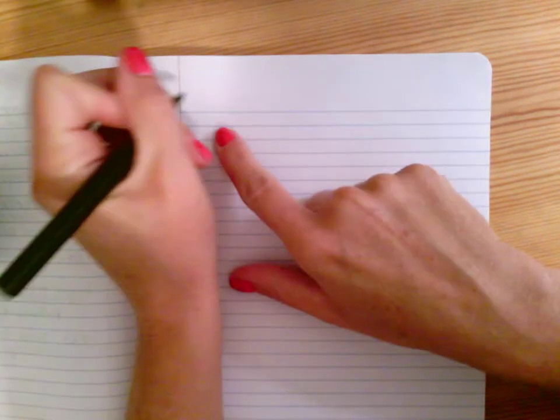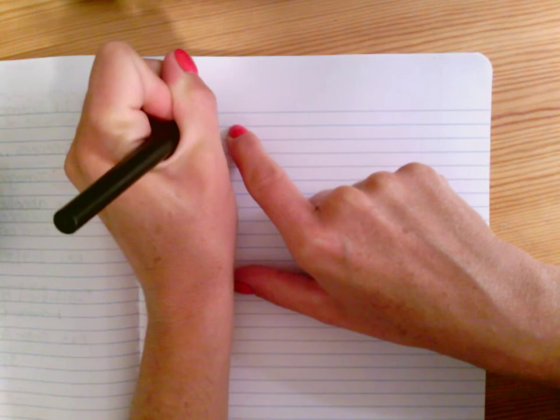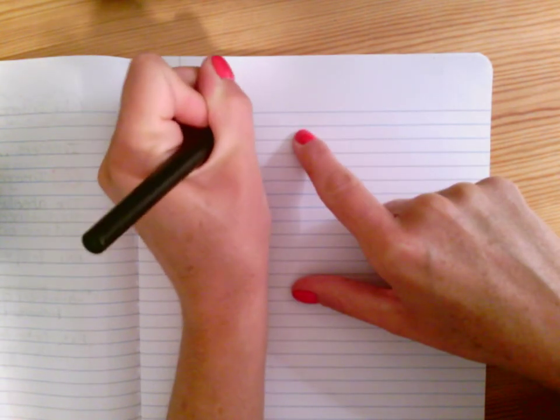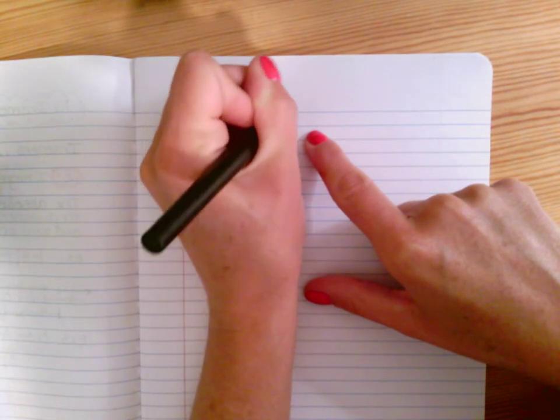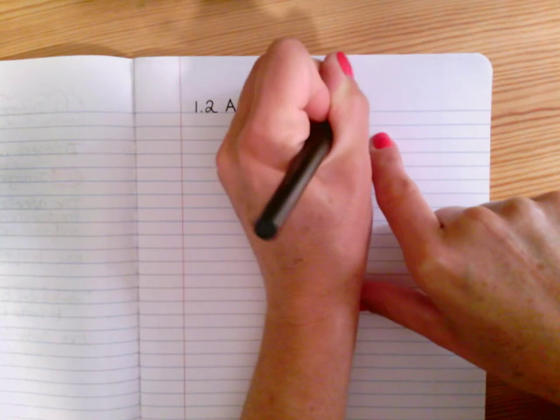In section 1.2, we're learning how to add integers, and we did that in class with our tile separator manipulatives. So we're going to take notes on what we did in class on adding integers, so we have something to look back at.